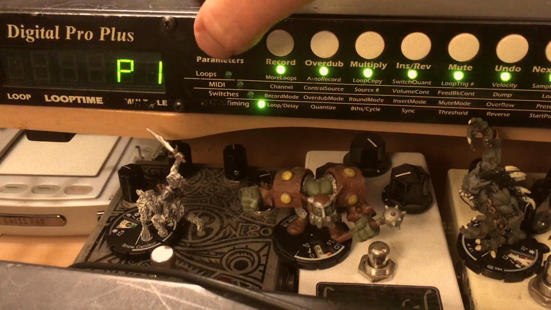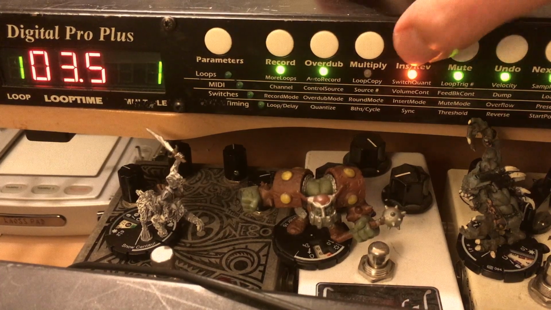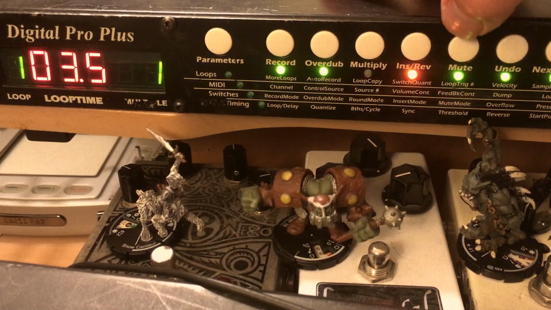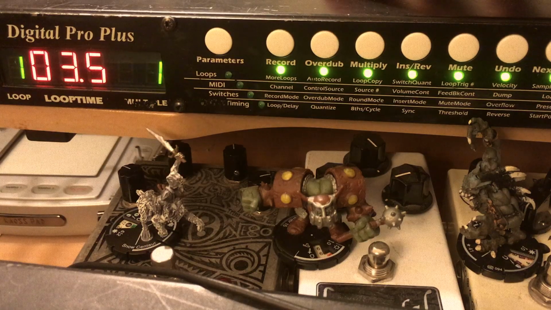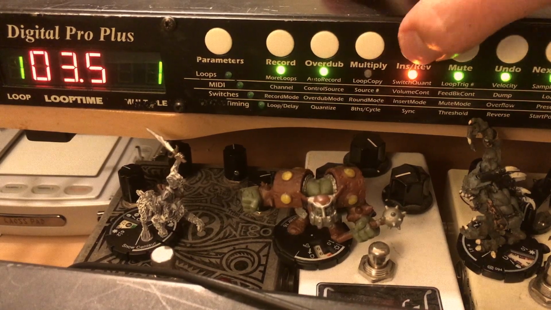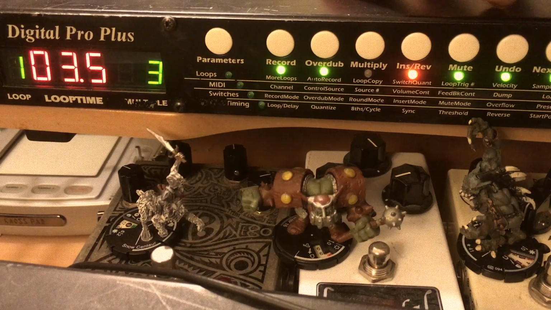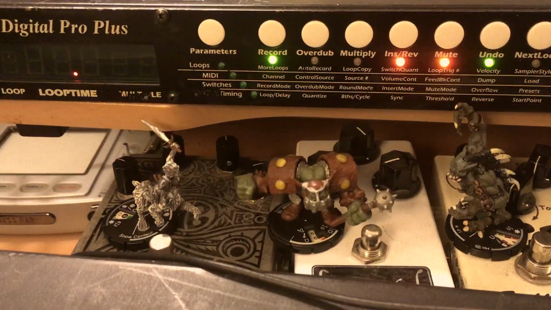Let's see if it responds to quantization. I actually have no idea if it does. Cycle. Nope. Going back into mute responds to quantize. Going into regular playback after retrigger does not seem to. Okay. Good to know.